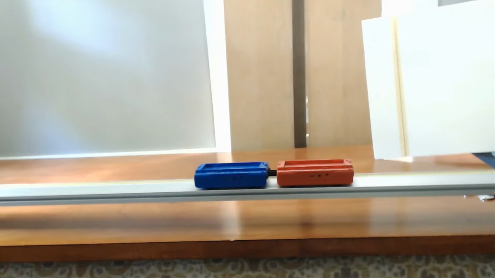and if this track were not level, there would also be a component of the weight, g sine theta, that would also confuse things. I have taken the time to make sure that this track is as level as I can make it. That's why the two carts sit there. This is procedure 1, two carts sitting in the middle of the track with a compressed spring between them. And I'm going to release them right after I show you the Capstone file.